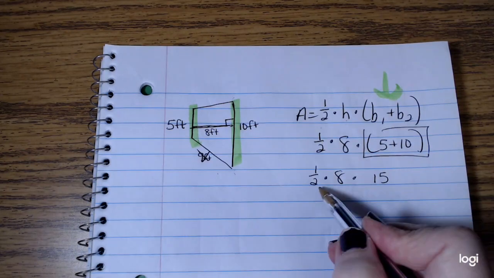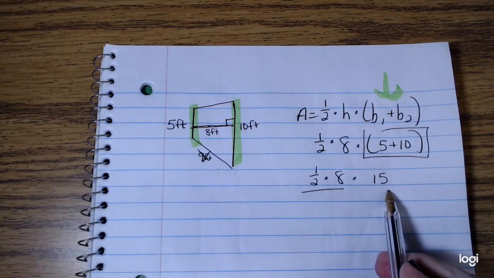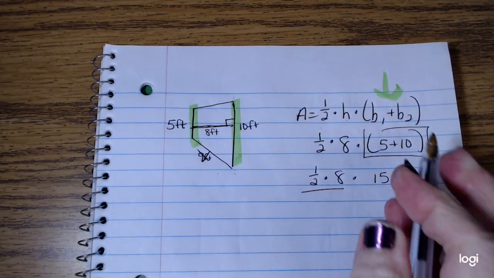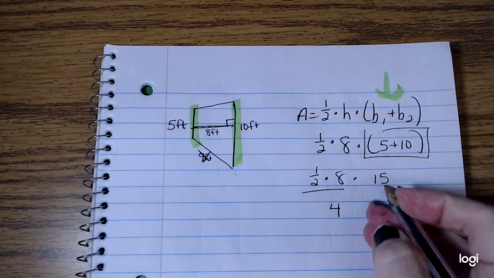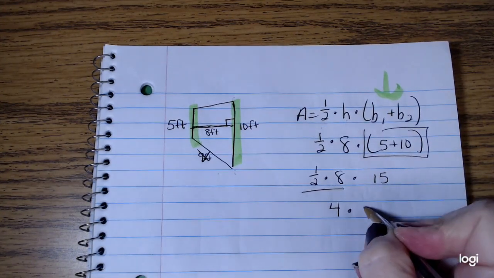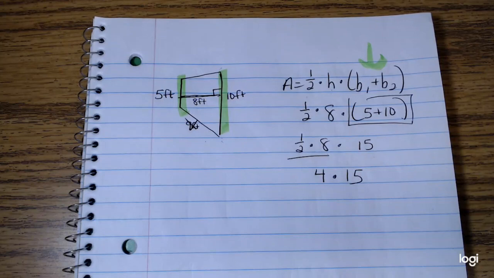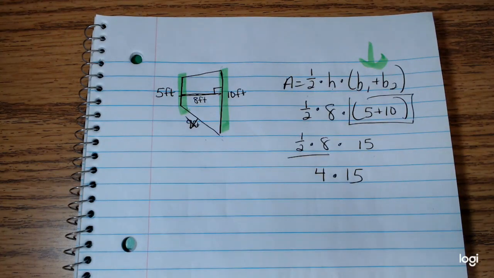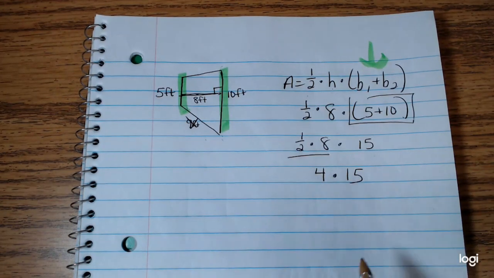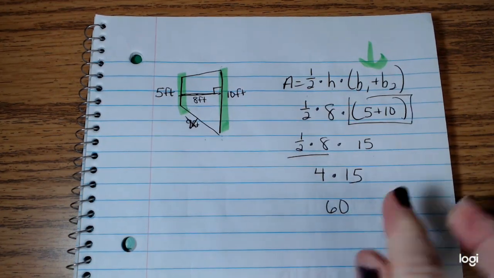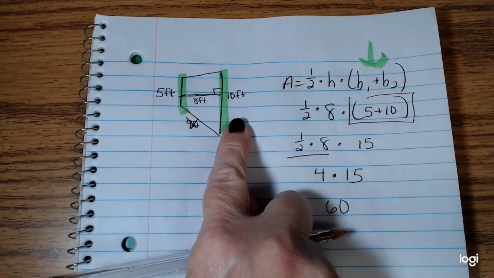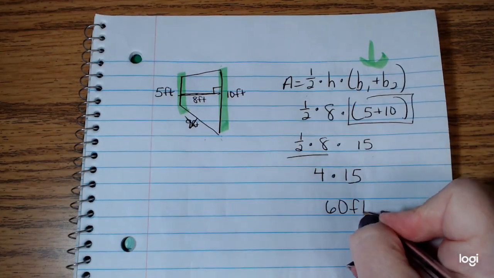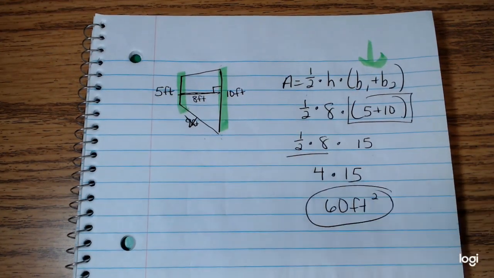Okay, oh good, I'm glad we're going to do 1/2 of 8 instead of 8 times 15. 1/2 of 8 would be 4. Next, we have to take 4 times 15. Well, if I know 2 times 15 is 30, 4 times 15 has to be 60. Grab my label, and my problem is finished.